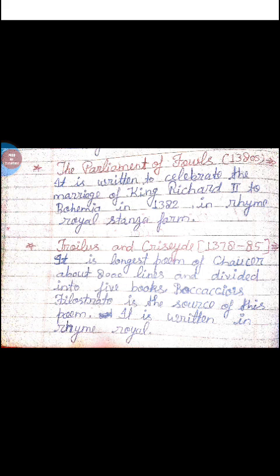Next famous work of Chaucer, Troilus and Criseyde. It was written in 1378 to 1385. It is the longest poem of Chaucer, about 8,000 lines, divided into 5 books. It is inspired by Boccaccio's Filostrato. It is written in rhyme royal.